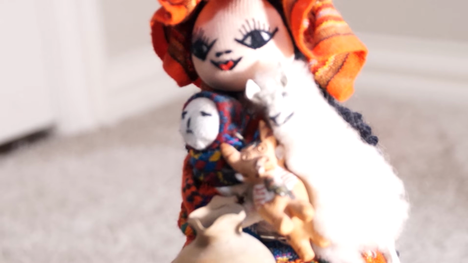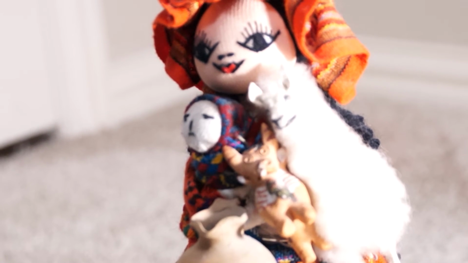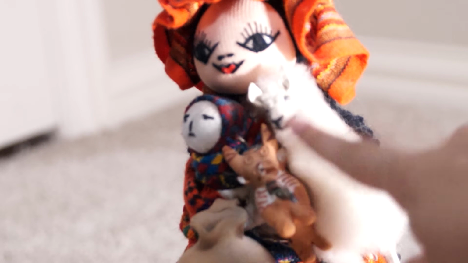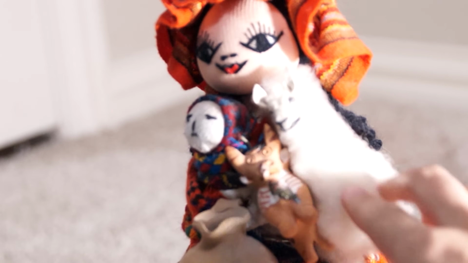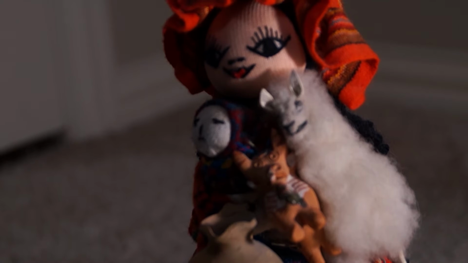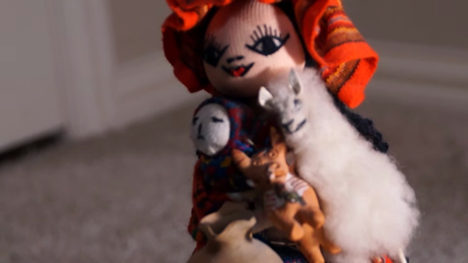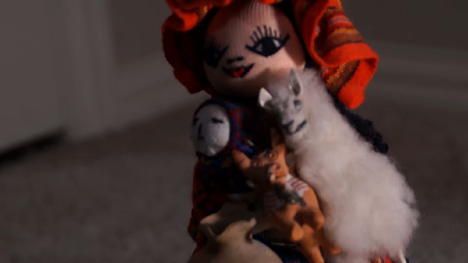As you can see, this llama is just a white cloud. You can't see any details in the wool there, right? But if we lower the light and get back to a normal exposure, you can see the details in there.